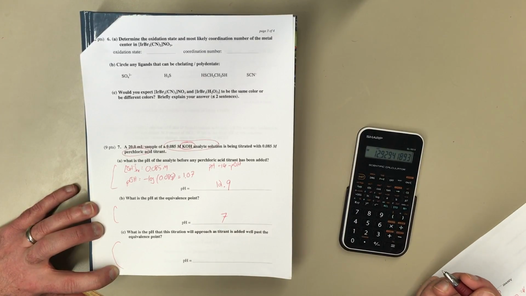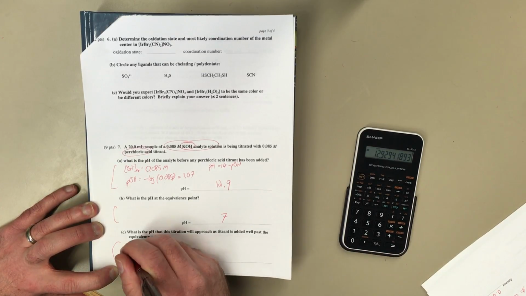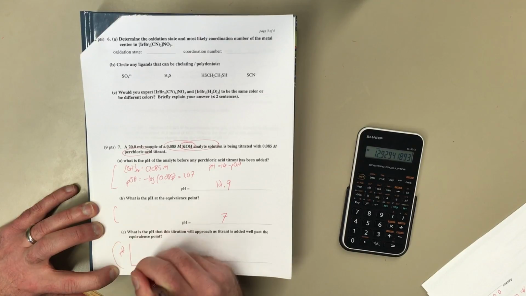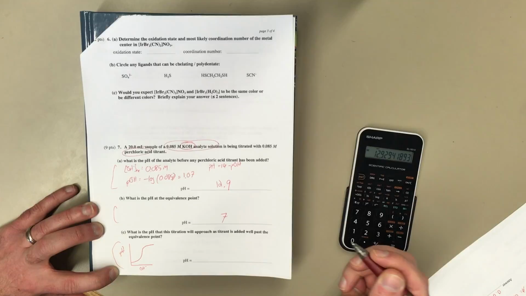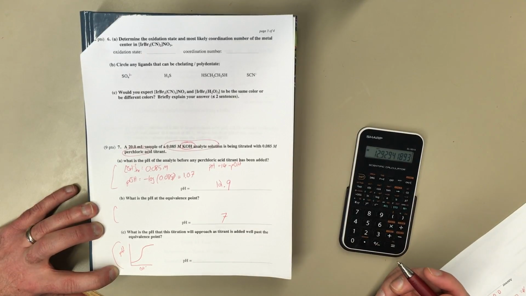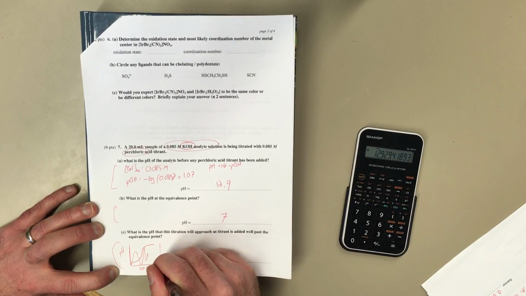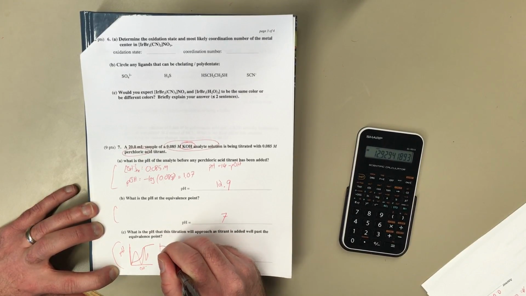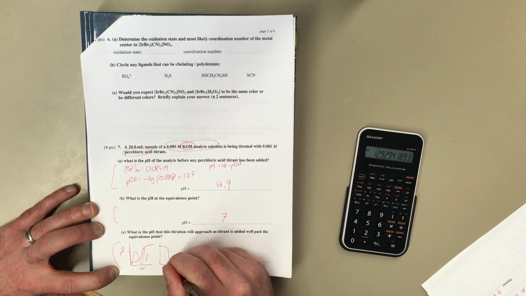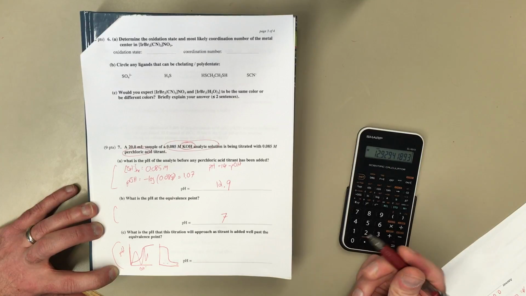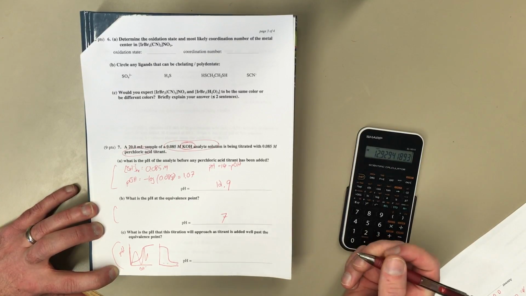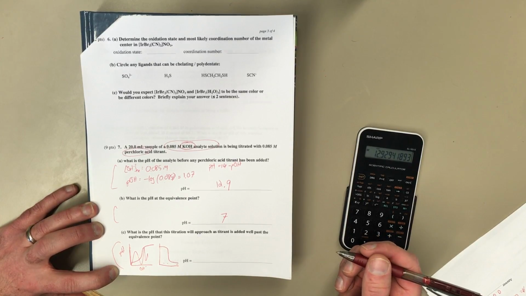All right, what is the pH that this titration will approach as the titrant is added well past the equivalence point? So the titration curve is going to look like that for a strong base being titrated with a strong acid. Actually, apologies, it's going the other way, right? And the pH that it's approaching asymptotically is what this question is asking, and it will approach the pH of the titrant.